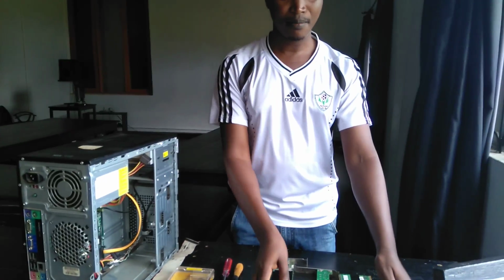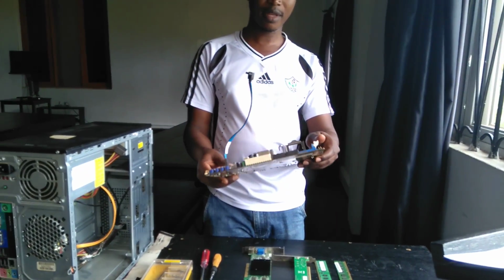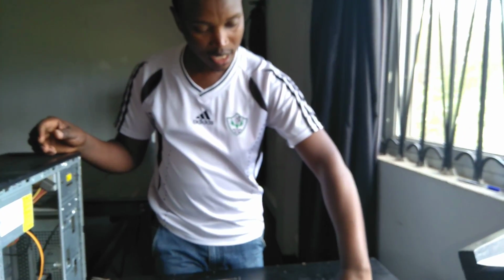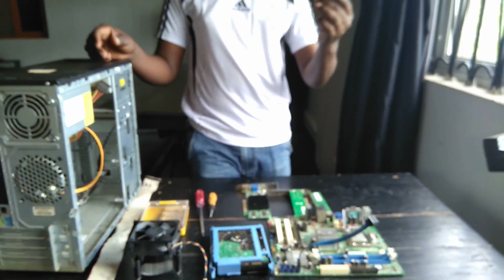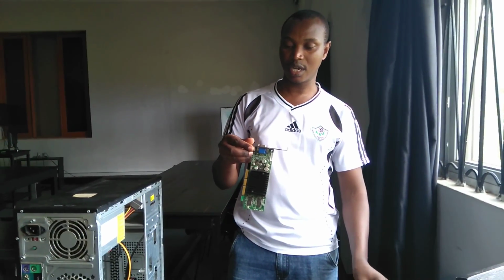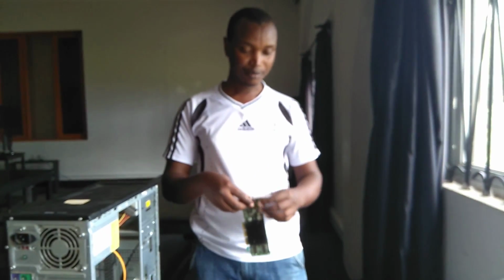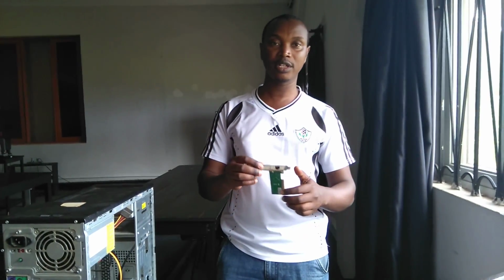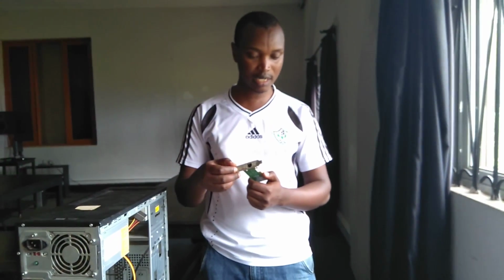I have the motherboard. This is the motherboard. I have the CPU, Central Processing Unit. I have RAM, it's a random access memory. I have the graphic card. This is the VGA, video graphic adapter. I have the network interface card, the NIC.